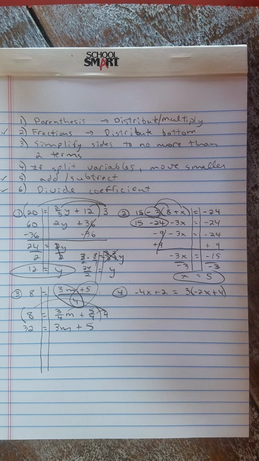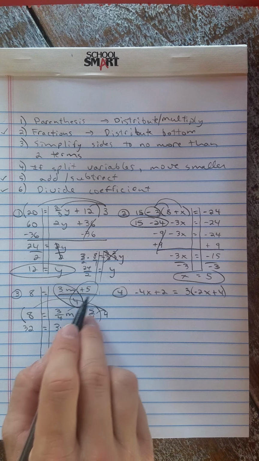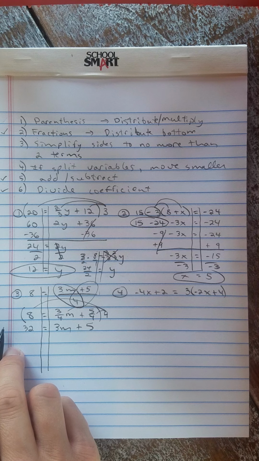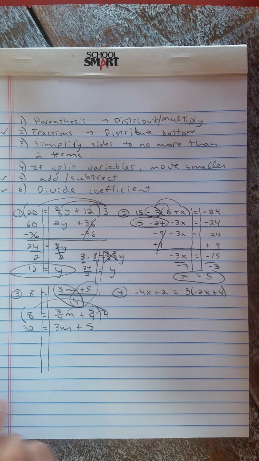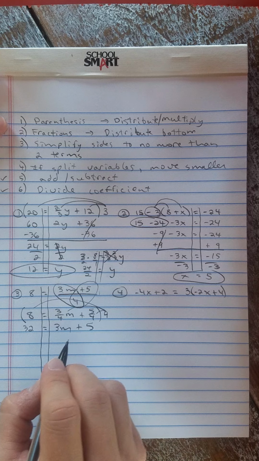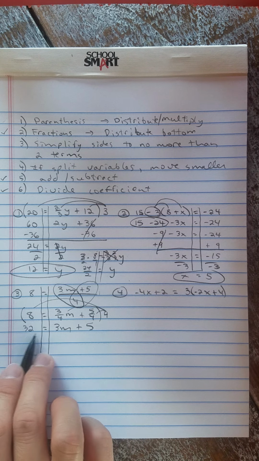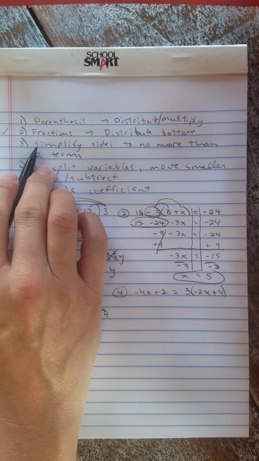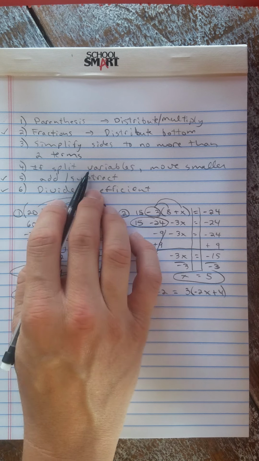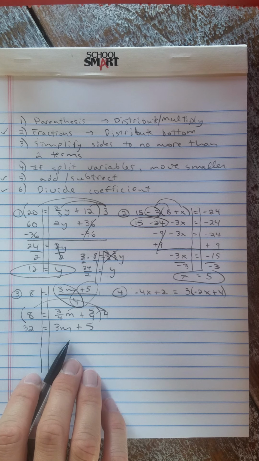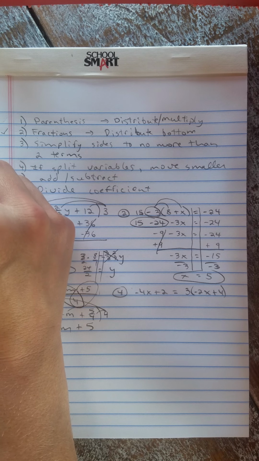Okay, so what looked like a pretty confusing problem at the start, and we probably had a lot of uncertainty or doubt about it, actually ended up being a really simple problem, right? We just break apart our compound fraction and distribute the bottom of the fraction to get rid of it. Once we deal with our fractions, there are only 2 terms on this side and only 1 term on this side, so I definitely don't need to simplify the sides. I don't have split variables because I only have the 1 variable. That means I'm automatically down to steps 5 and 6.